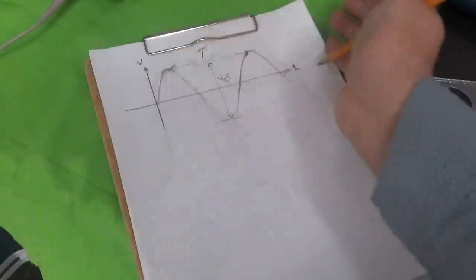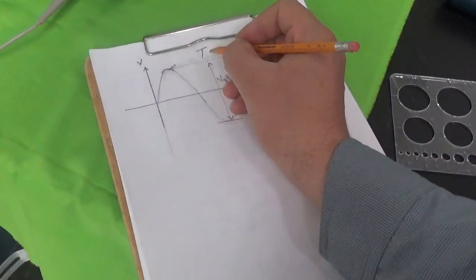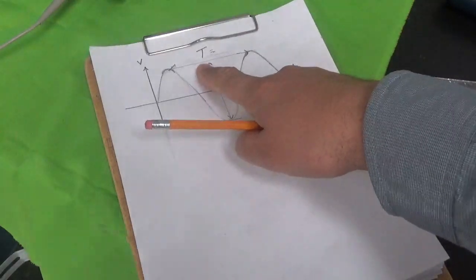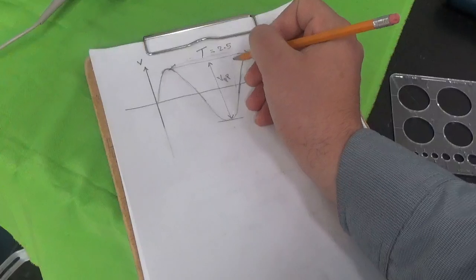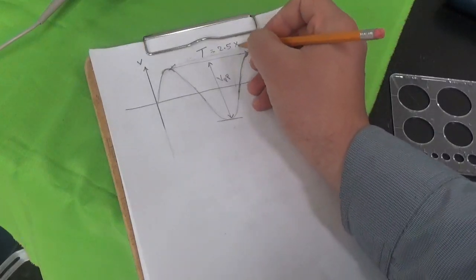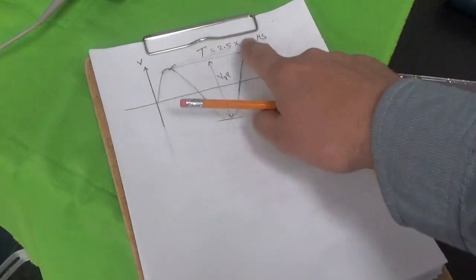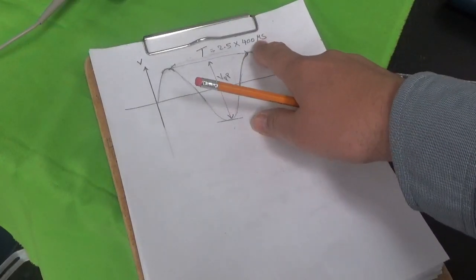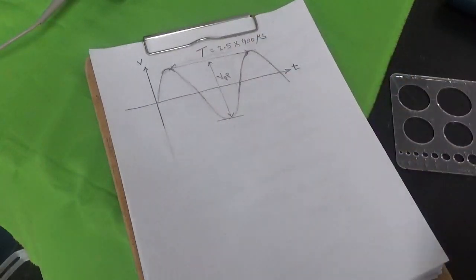So this is T. And what we did, guys, we could manage to find T. So T was 2.5 divisions times 400 microsecond. This is the time for one division, and we counted 2.5 divisions, if you still remember that.